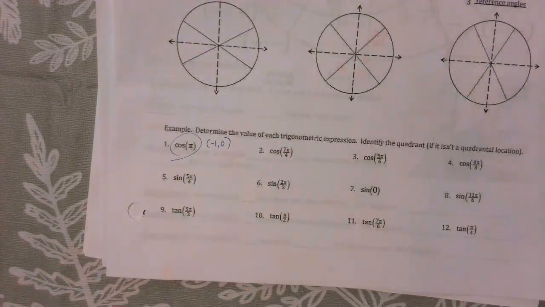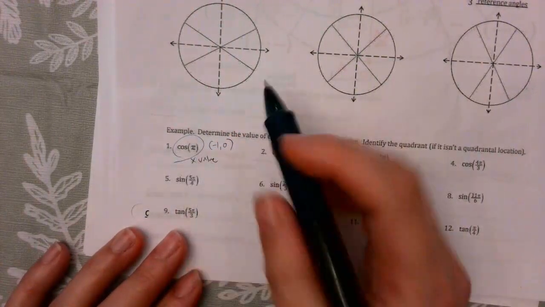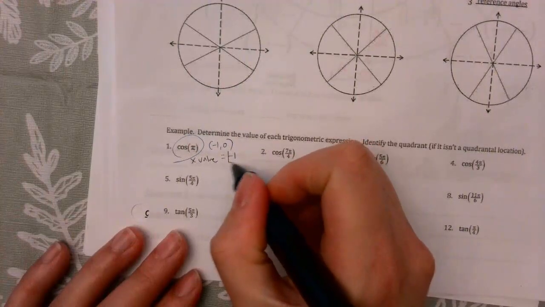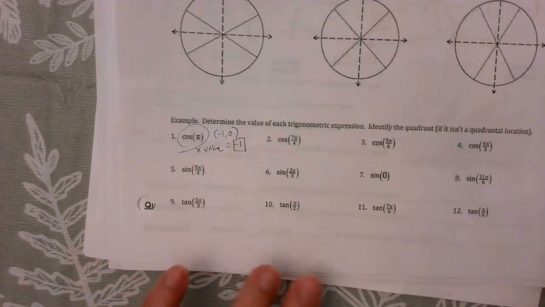And how do you find the cosine value of the unit circle? You're using the x value. So guess what? Cosine of pi is negative 1. Done. That's how it's going to work out. Okay? Let's do a few more.